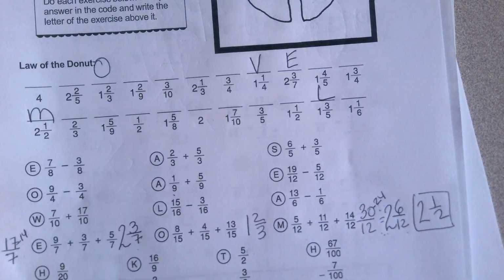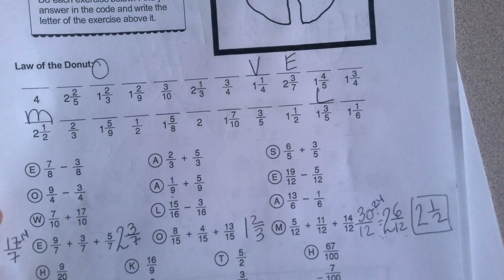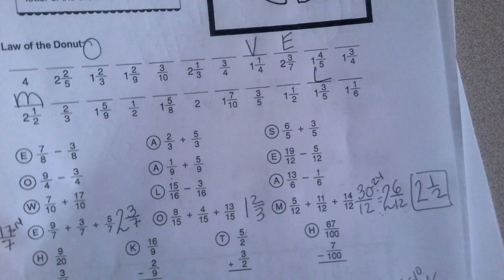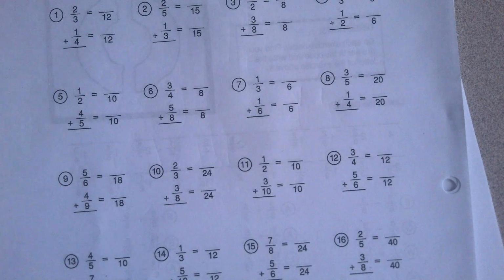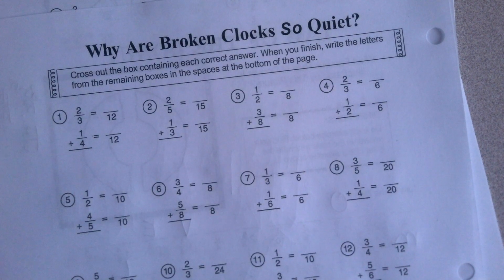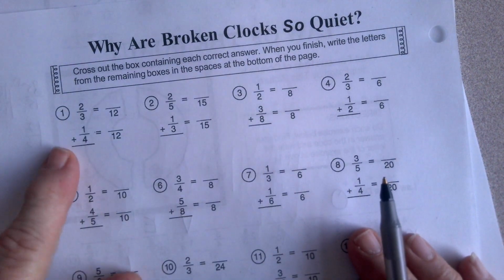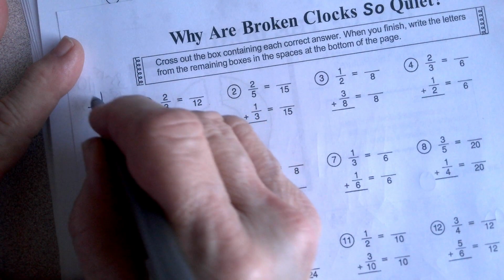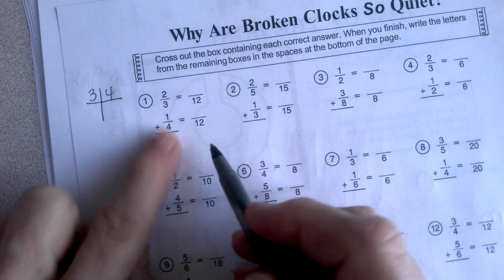Okay. So do you have an idea kind of how to do those? Yeah, sometimes you're going to have to reduce. Sometimes you'll have to make it into a mixed number. They're getting you started on how to find a common denominator, which, by the way, I'm just going to do the simple way: I'm going to go 3, 4. So go ahead and write that down.